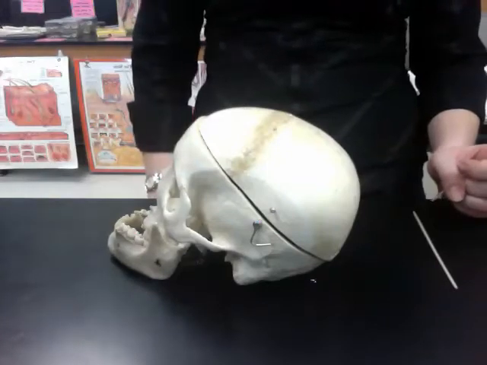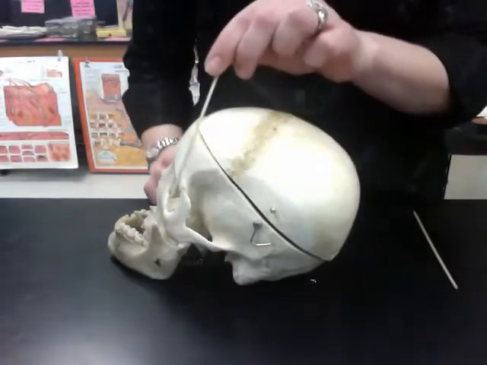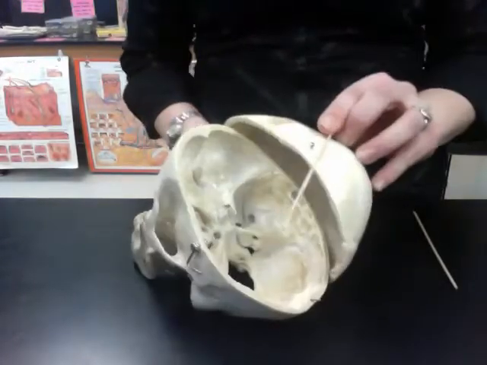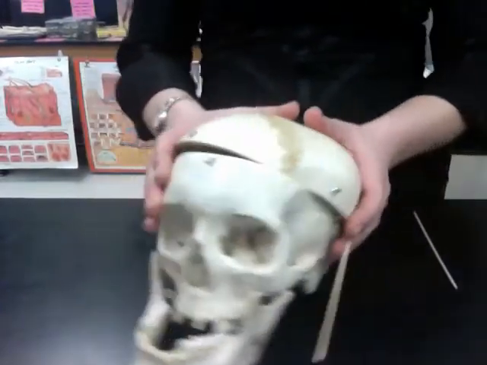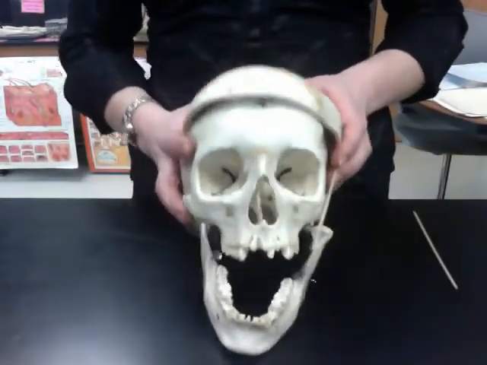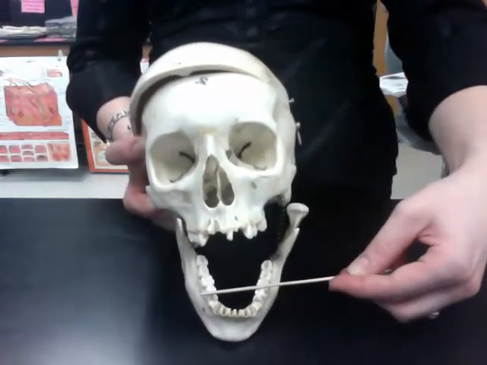Okay, this is the skull. The skull is made of two different groups of bones. The cranial bones, which start here and extend backwards, are all considered flat. The front of the skull, these are considered facial bones, which are all irregular.